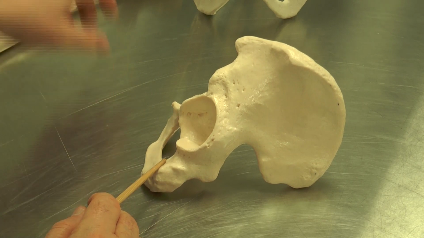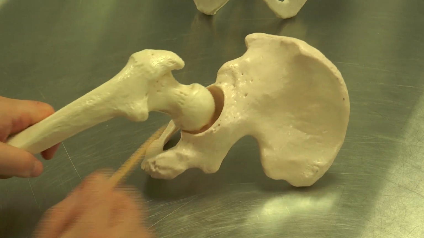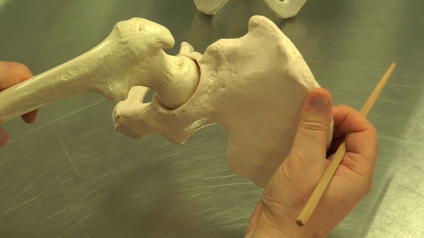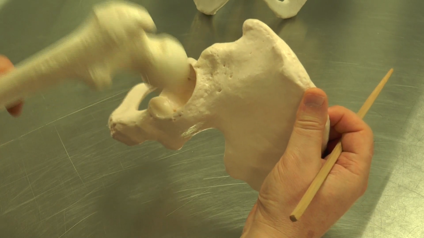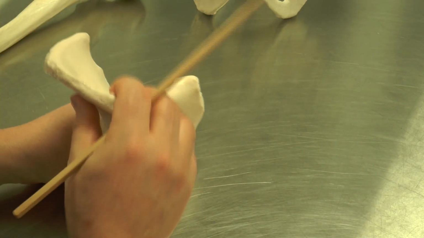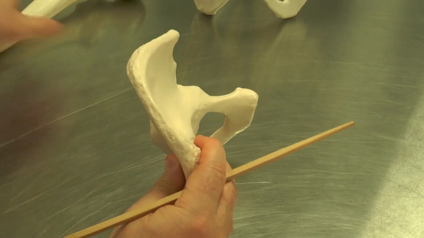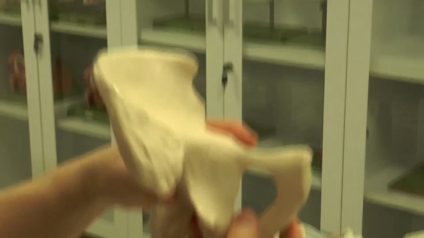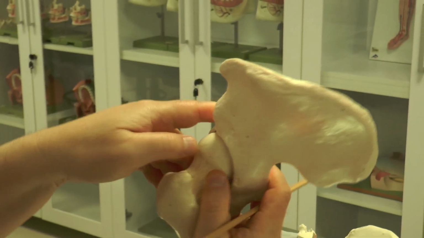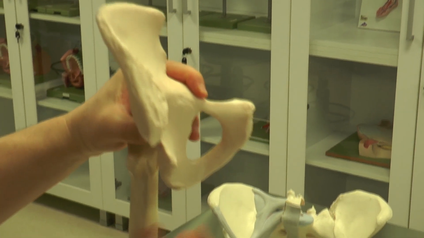The head of the femur articulates with the acetabulum, forming the hip joint. I'm going to get to that a bit later. So you have the femur on the left side like this, and it articulates with the acetabulum of the pelvic bone.